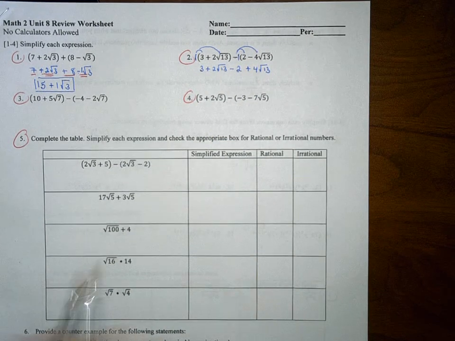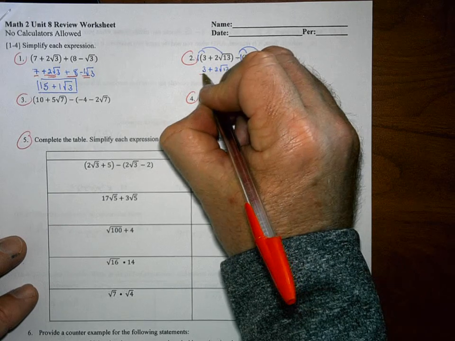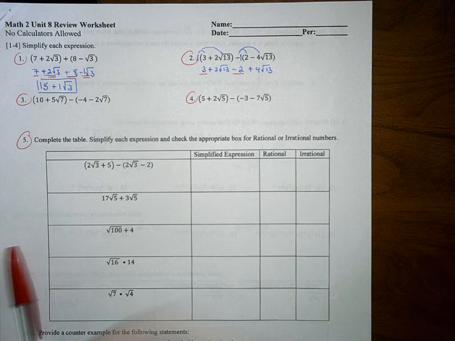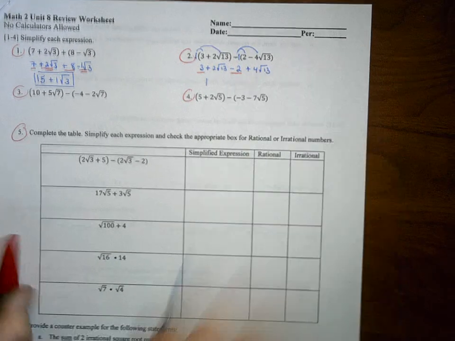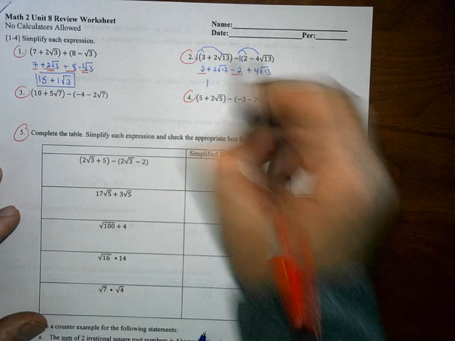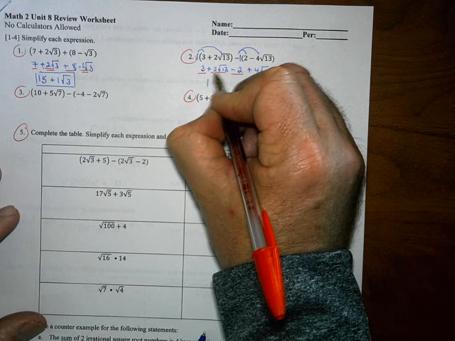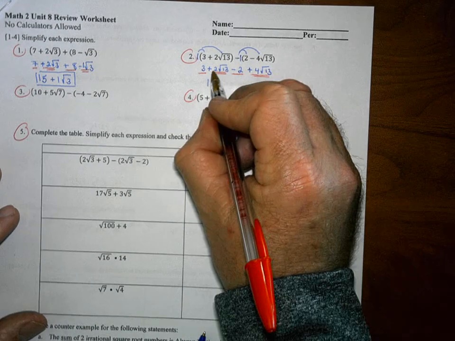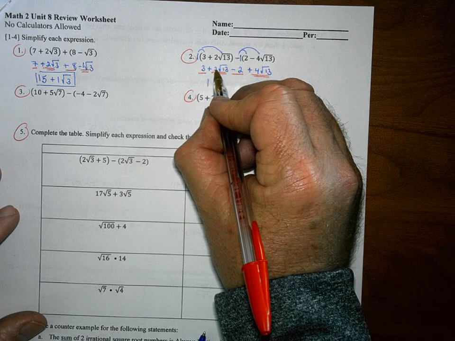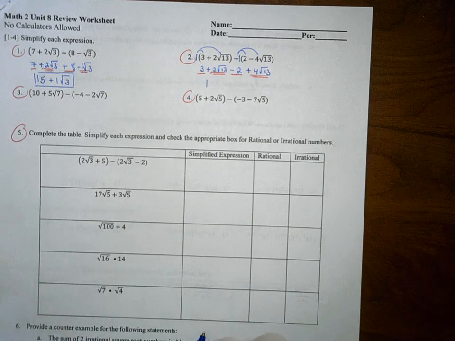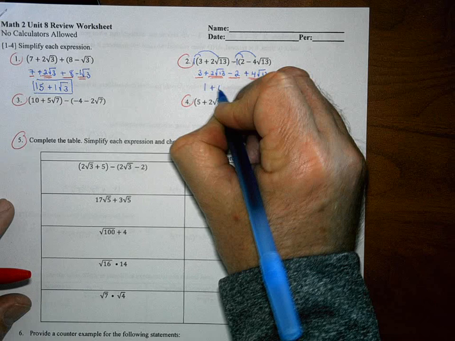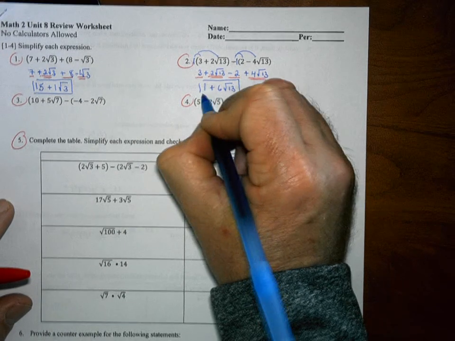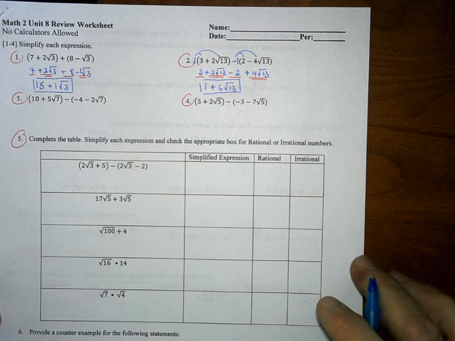Okay, now we combine like terms. I take this whole number 3, I combine it with the whole number minus 2. 3 minus 2 is 1. And then I take the radicals, and since they both have a radical 13 in them, that means they are considered like each other. So to add them, I go outside number, positive 2, plus outside number, positive 6, and then you leave the radical alone. So the solution to number 2 is 1 plus 6 radical 13.